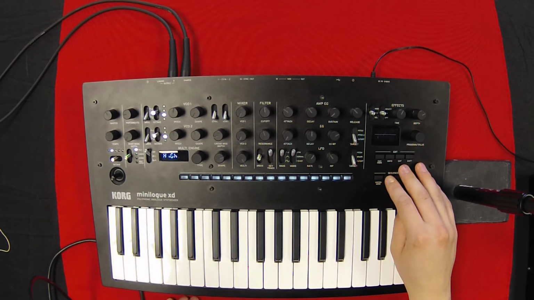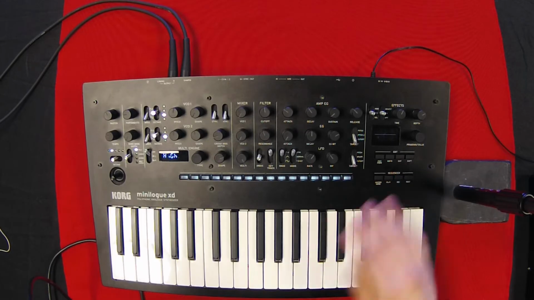So now that sequence sounds like this. So we got our groove going.